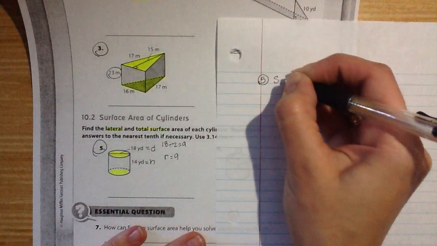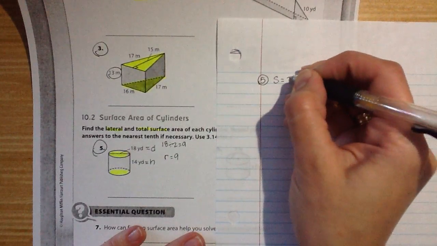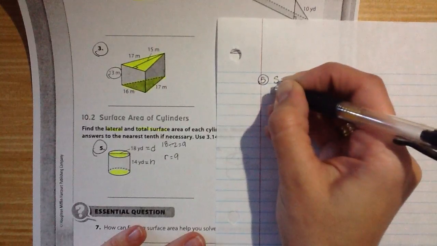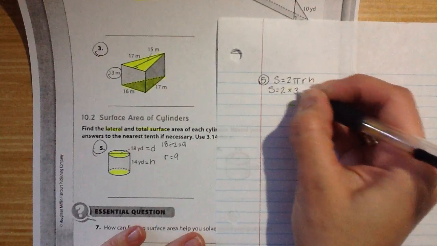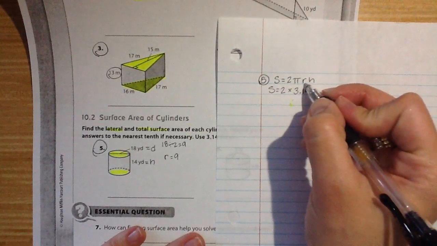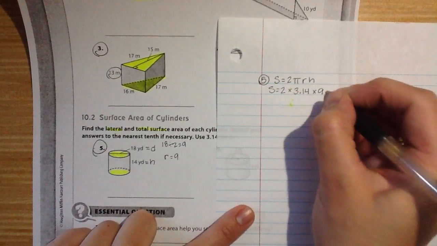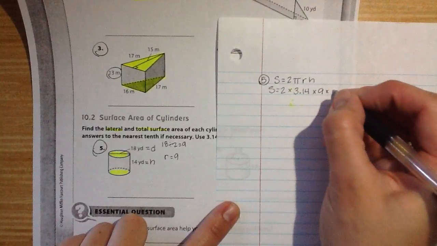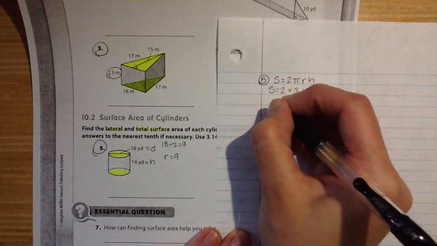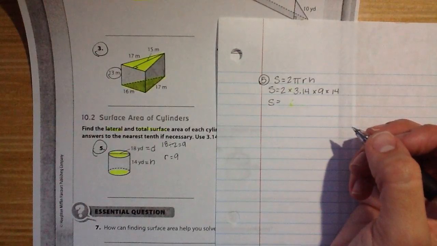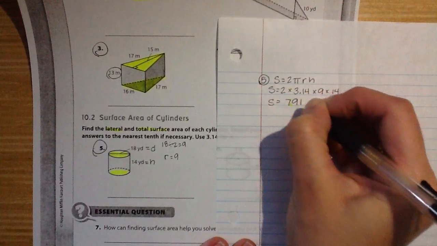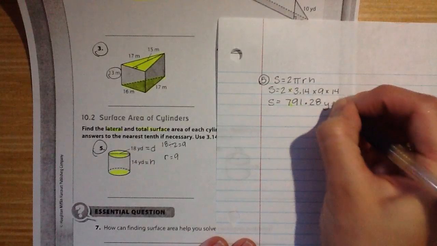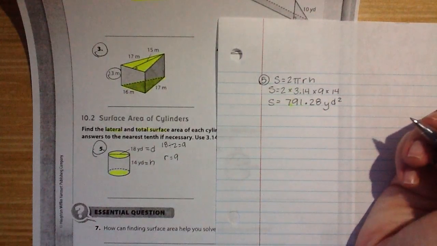Okay, so now we're ready to do this. So the lateral was 2 pi RH. So we're bringing down the 2. In place of pi, we want 3.14 times the radius is 9, and the height of the cylinder is 14. So all we have to do is just put that on the calculator. We get 791.28 yards square. So that is our lateral surface area.